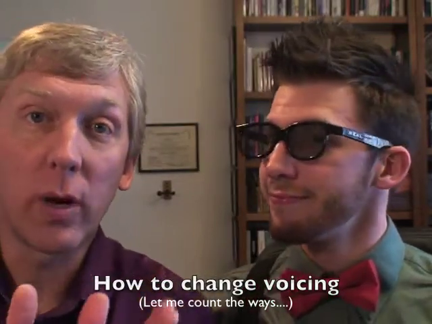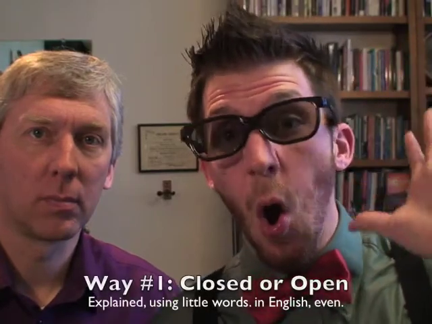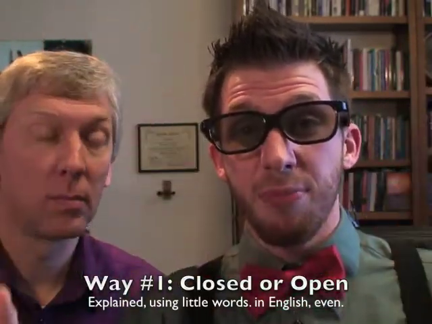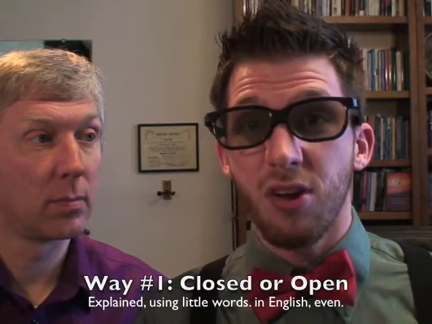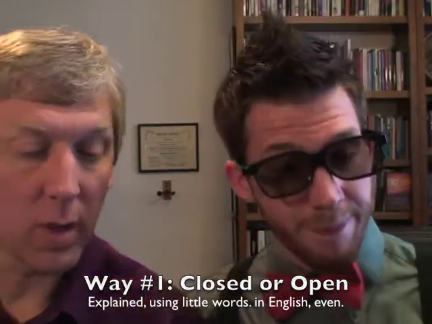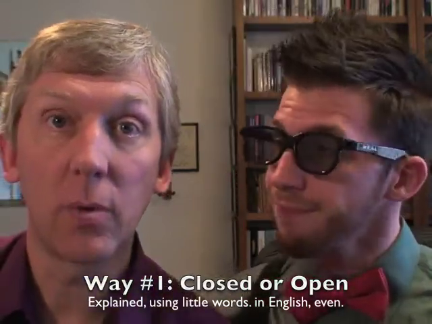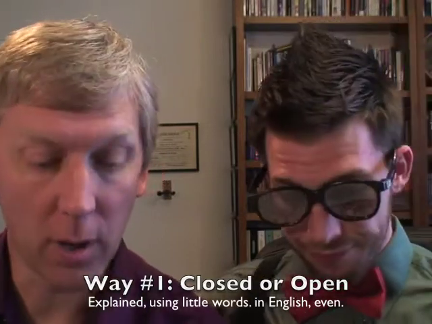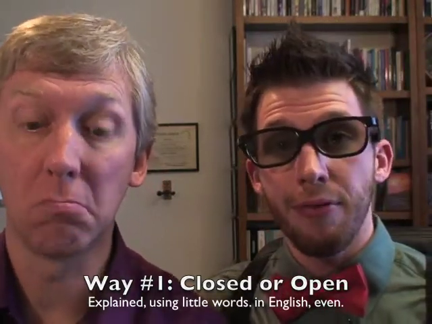First of all, one way to change the voicing is closed versus open. What do we mean by closed versus open? Well, closed is of course meaning that the chord itself is very small and compact. Now, with open voicing, you're talking about a very spacious chord. So, if I have closed voicing and I'm going to do a C chord, I would go C, E, G. That's a closed chord.